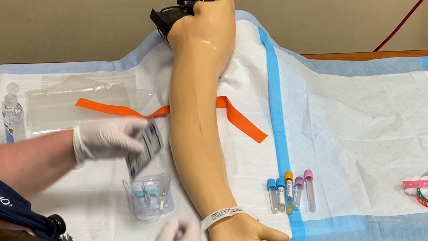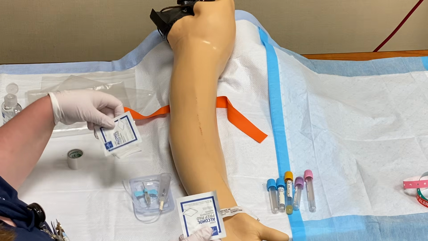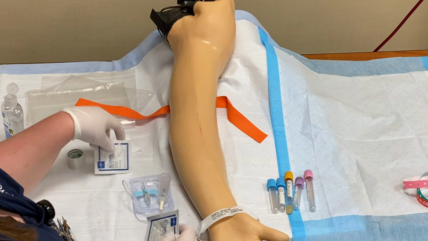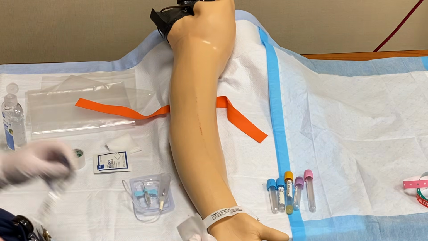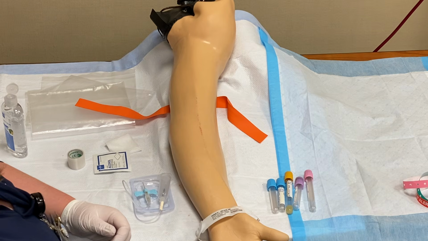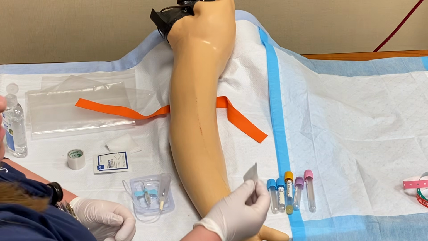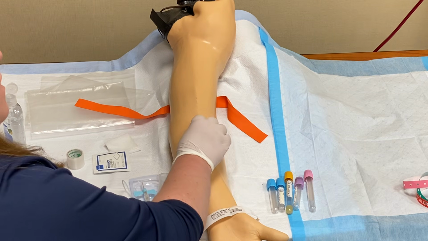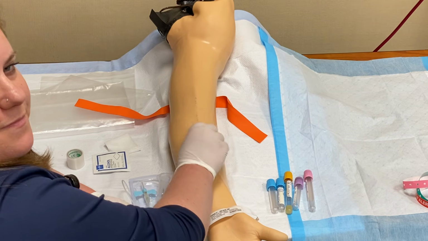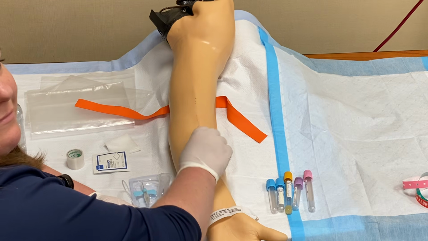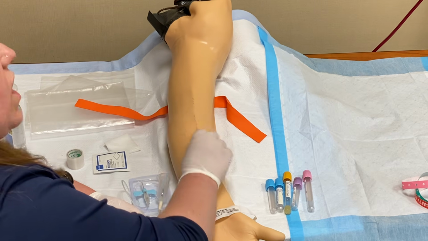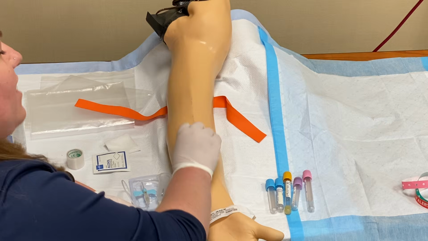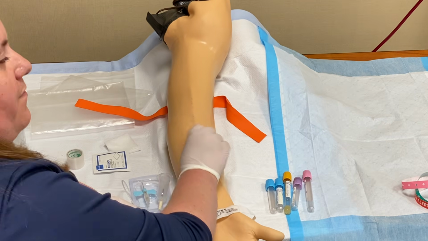So to clean her arm for phlebotomy, I'm gonna use 2 alcohol wipes. I'm gonna clean for a total of 30 seconds, but I'm gonna do each wipe twice. So I'm gonna get my first alcohol swab ready, and I'm going to clean the area of insertion for 15 seconds. Watching the clock to make sure that I actually have 15 seconds.